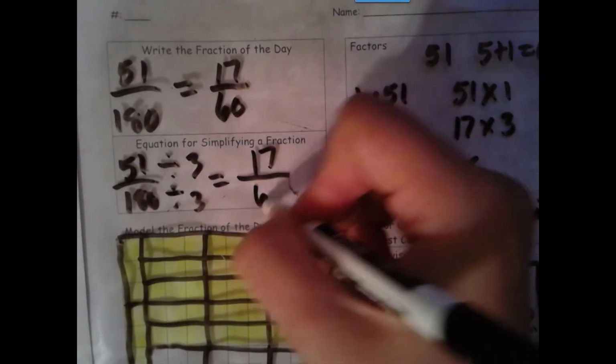3 groups of 0 is 0. 3 groups of 6 tens is 18 tens. 3 groups of 7 ones is 21 ones. I have to regroup that too. 3 groups of 10 is 3 tens plus 2 more tens is 5 tens, or 50. Okay, 51, that matches my dividend up here, so that checks. 180, that matches my dividend up here, so that checks. So my numerator's definitely 17, and my denominator's definitely 60.